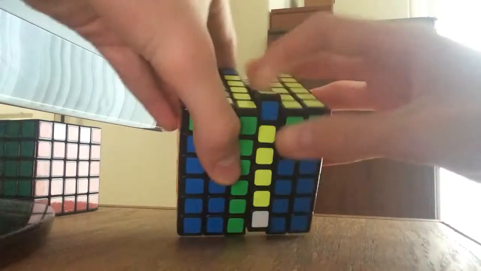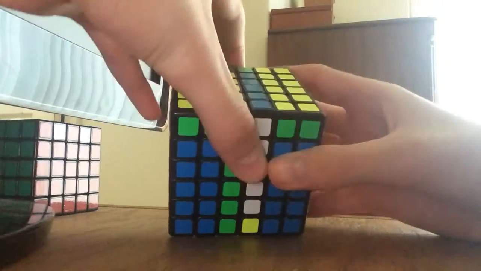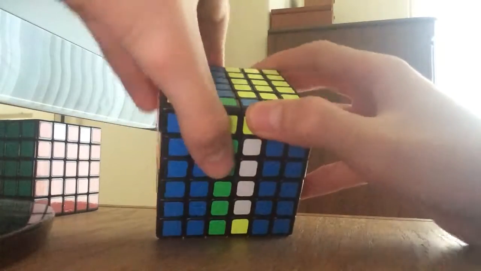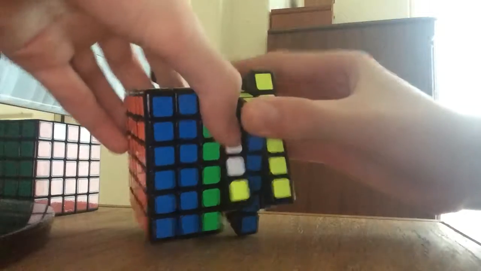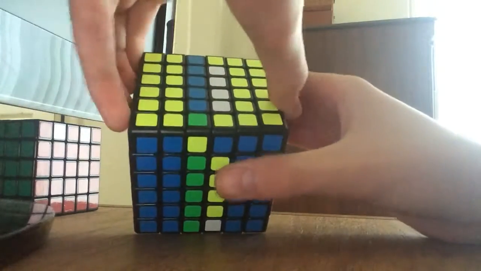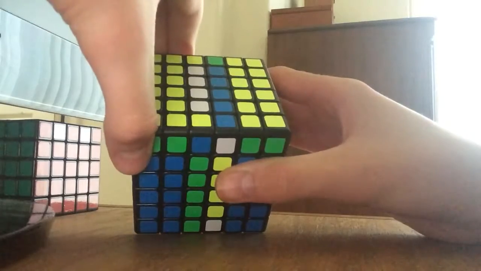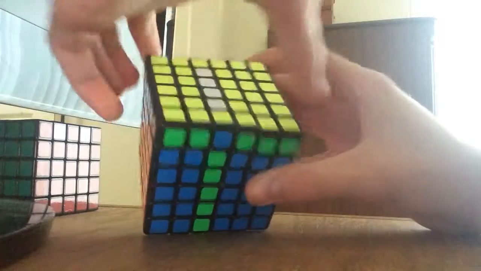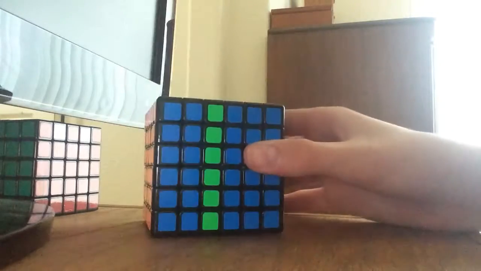And now we're going to spin the right wedge twice, turn the top twice, bring the right wedge back up, spin the top twice, bring the right wedge back down, and spin the top twice.